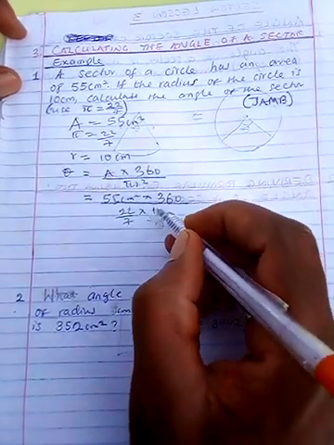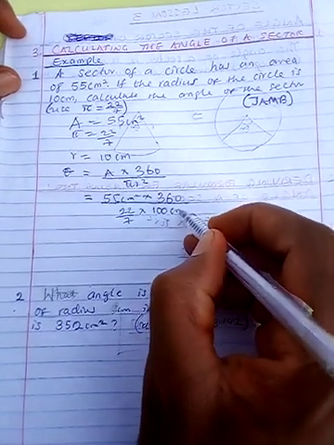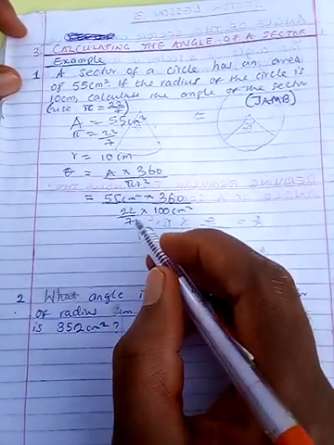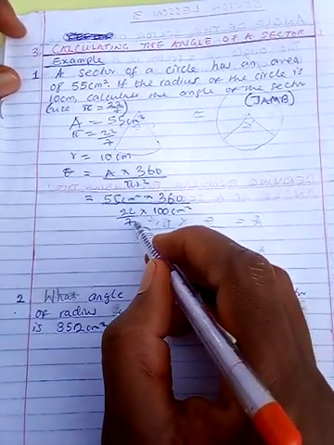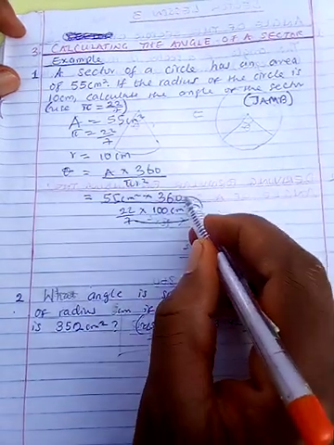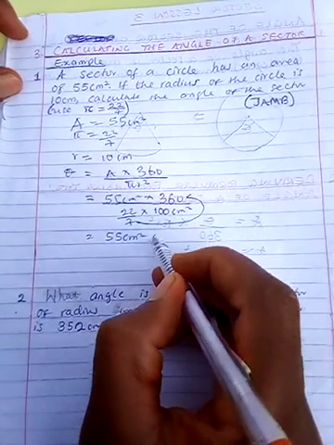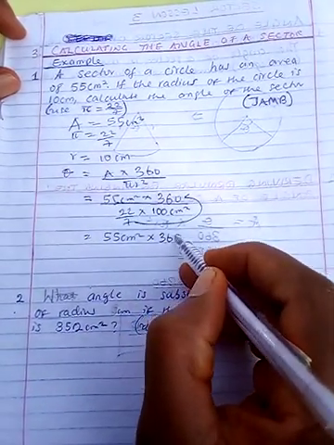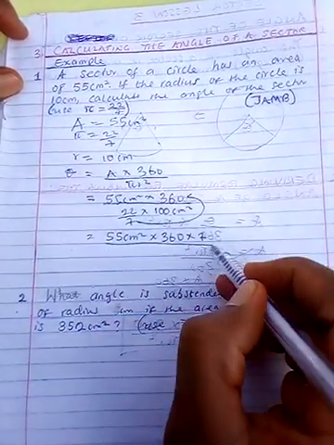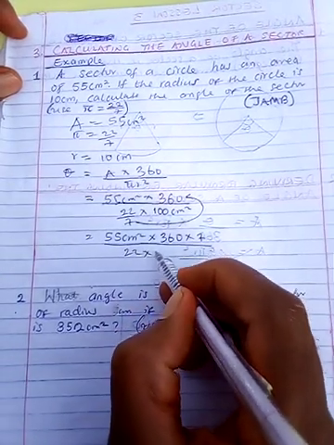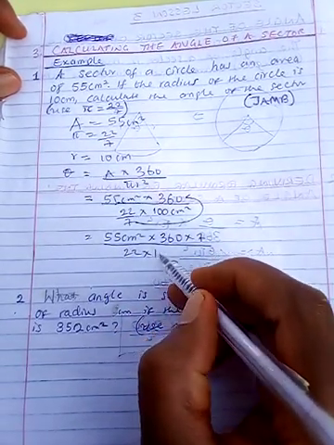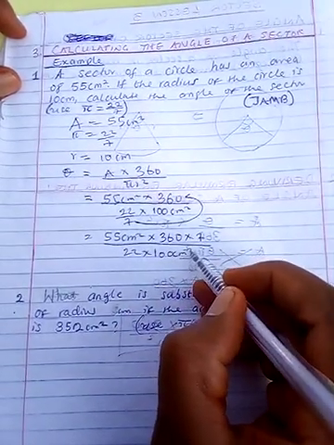That is 10 square is 100 centimeters square. So we are going to take this 7, multiply this 7 by the numerator. So it's going to become 55 cm square times 360 times 7 all over 22 times 100 centimeter square.